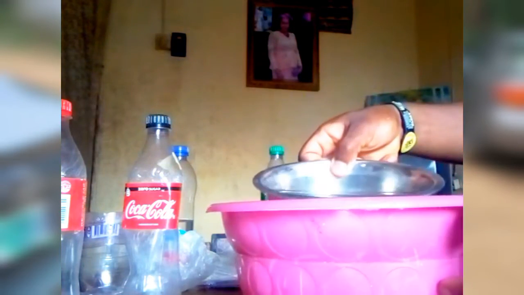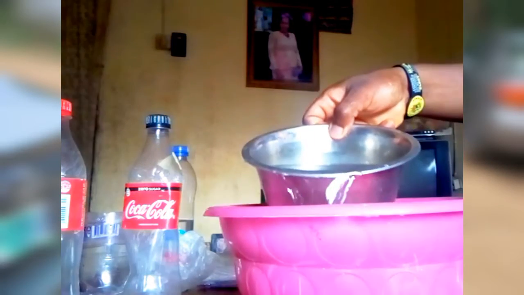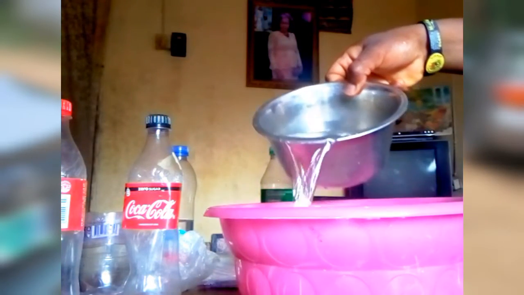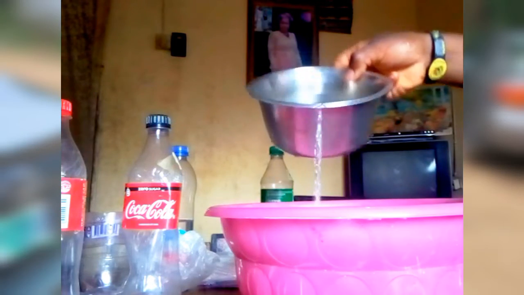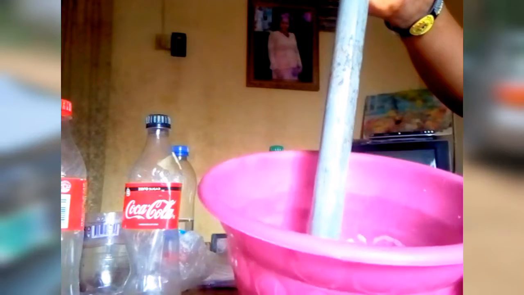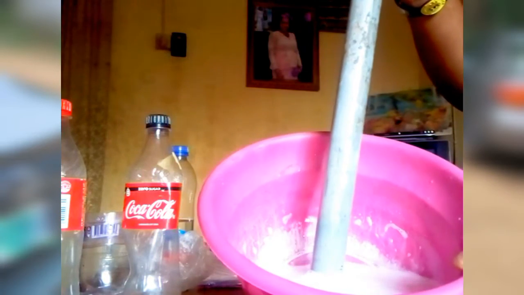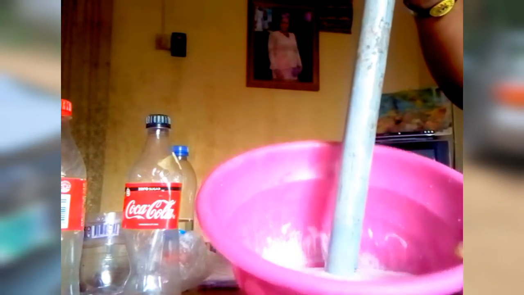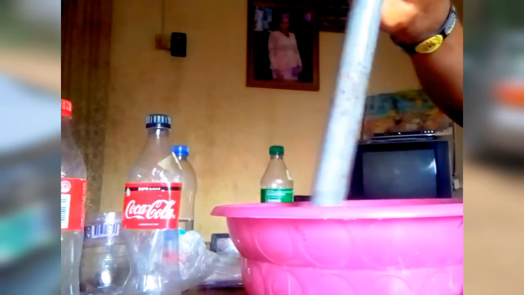Remember, we are just doing 5 liters of Dettol. Now, after I must have added my chloroxylenol, I take my water, I add it to the mixture. After adding my water, I stir properly. Are you seeing how it is now? This is what you are going to be having. So I stir the mixture.